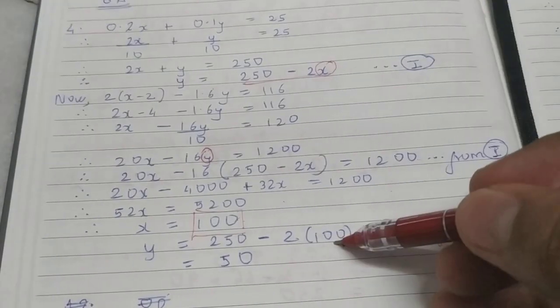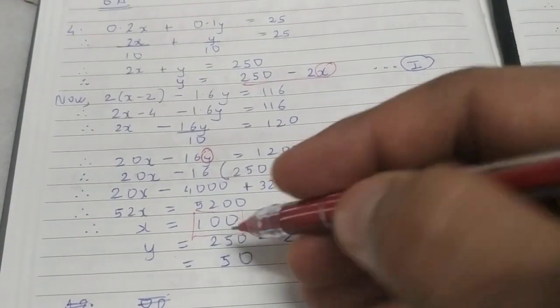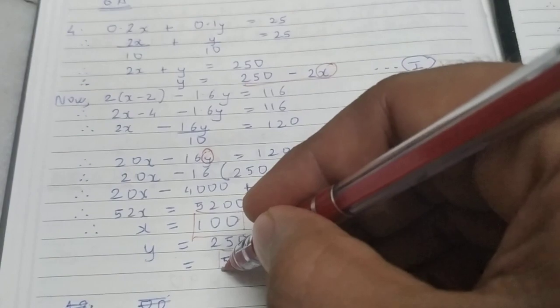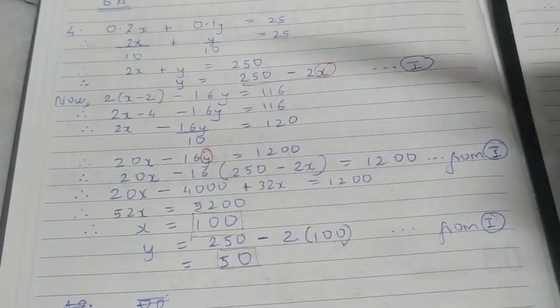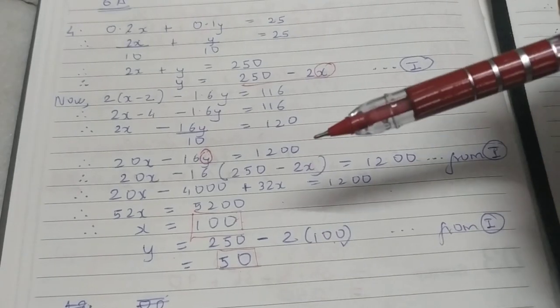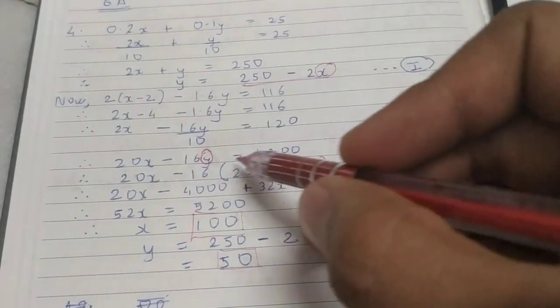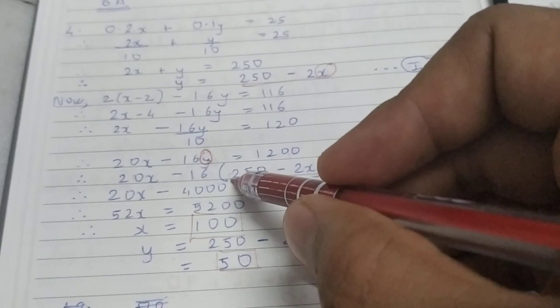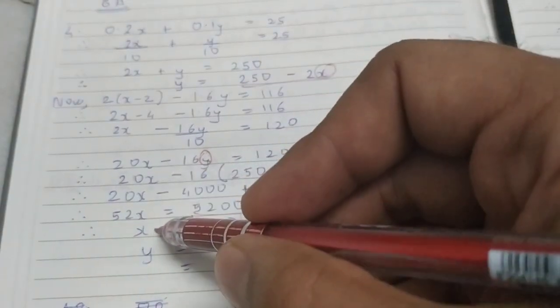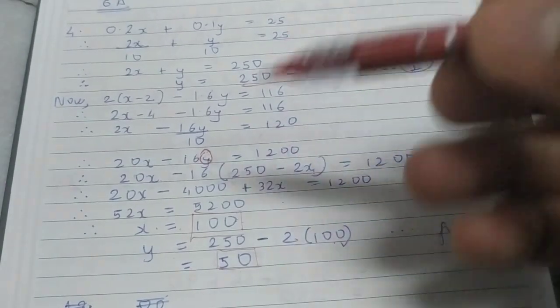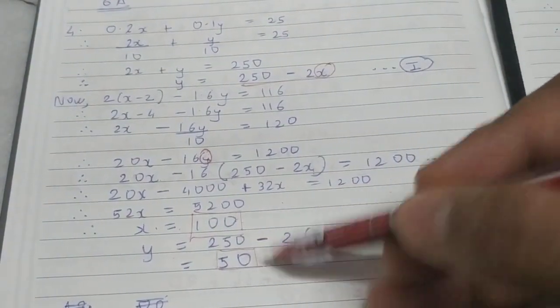So by doing this, we can now get the value of y as well. So you see, we can find the values of both x and y using this method. First, we eliminate one of the variables by substitution method, get the value of the other variable, and substitute that to get the final answers.